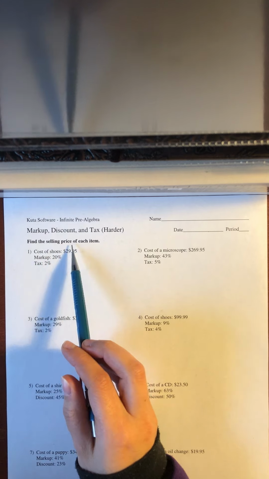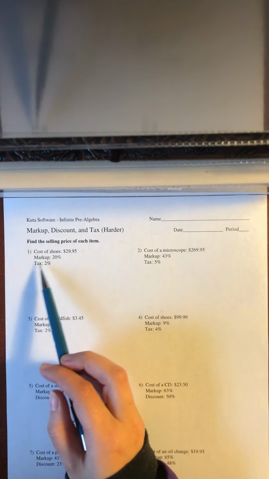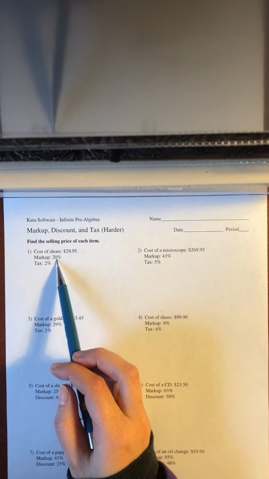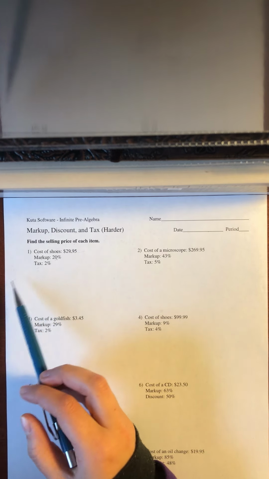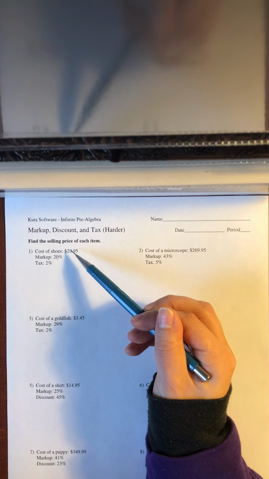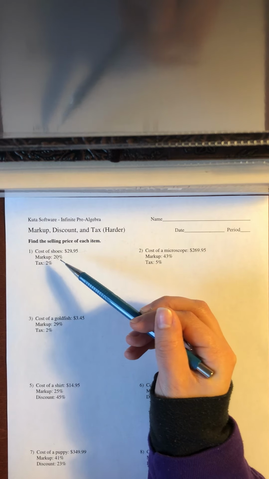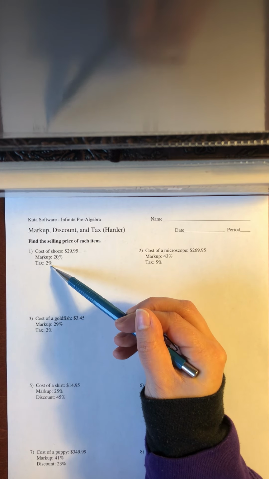We're finding the selling price of each item. So we have the cost of shoes at $29.95. There's a 20% markup on those shoes, so it's going to make the shoes more expensive, right? And then there's 2% tax. So we have to do everything in order. We have to start with the cost of the shoes, find the cost of the shoes after the markup, and then find the cost of the shoes after the tax.